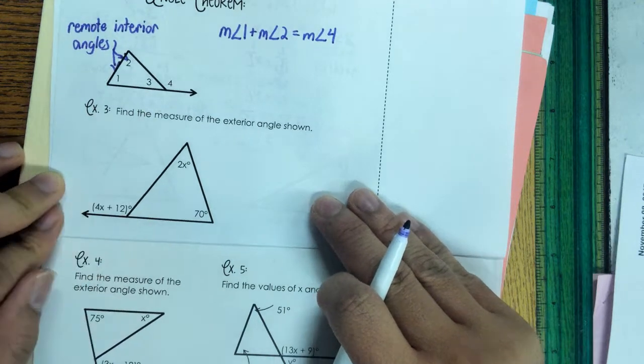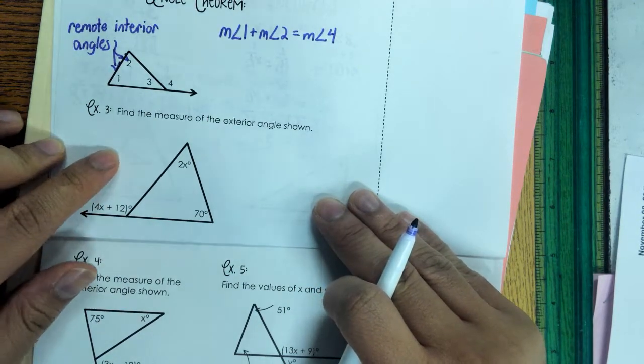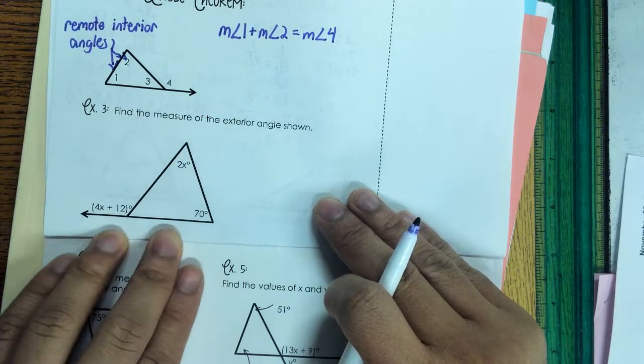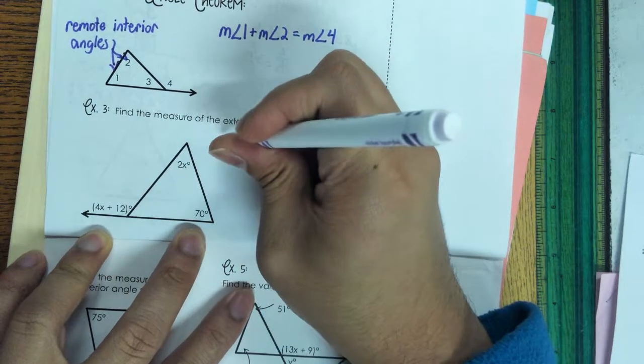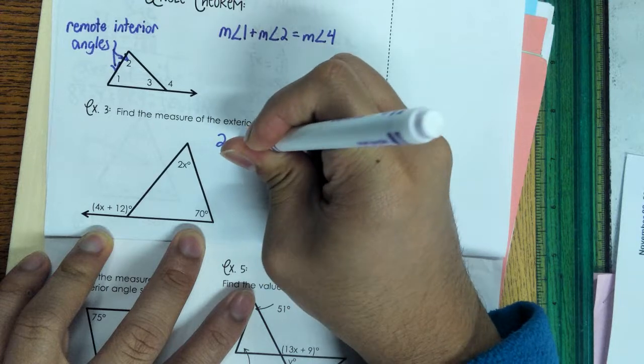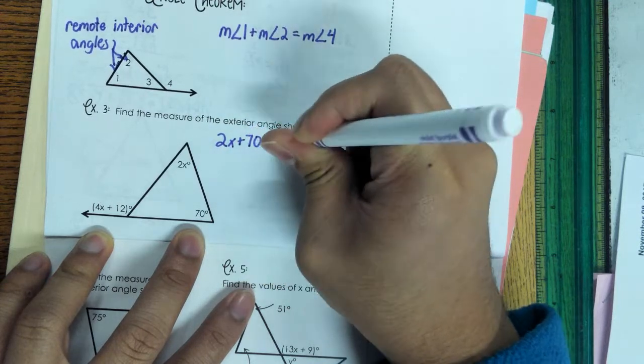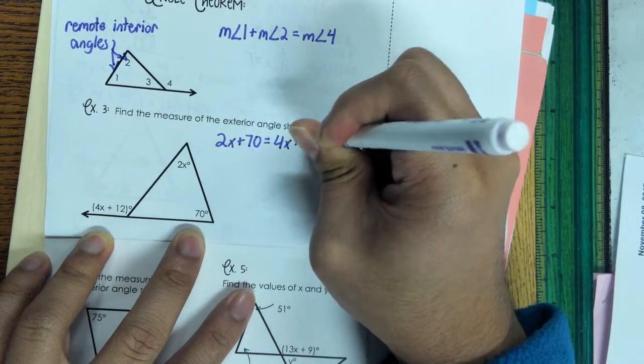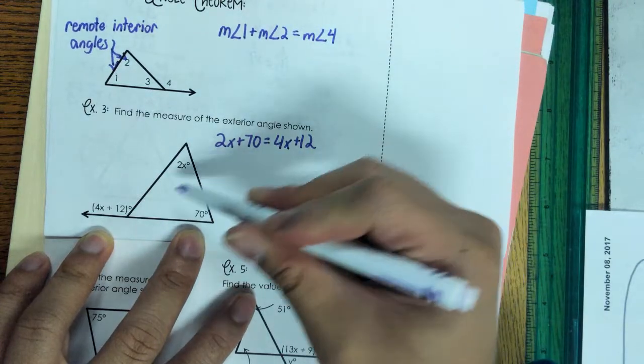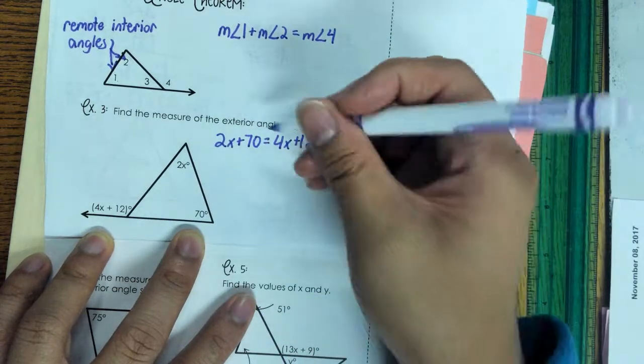Alright, so let's go to the example. Find the measure of the exterior angle shown here. The theorem tells me my equation should look like 2x plus 70 equals 4x plus 12. The two remote interiors equal my exterior.